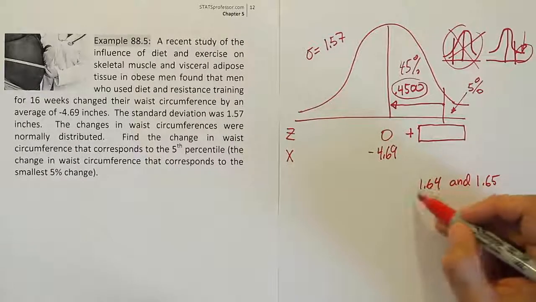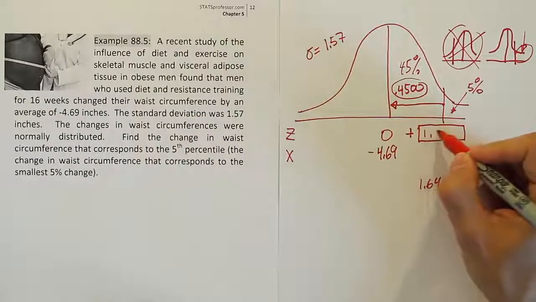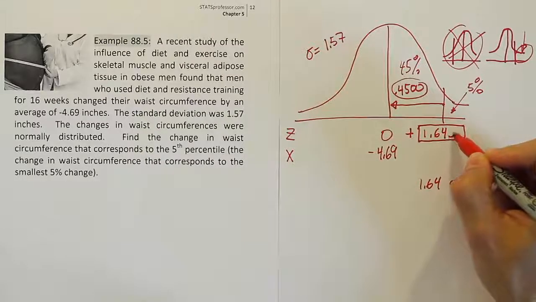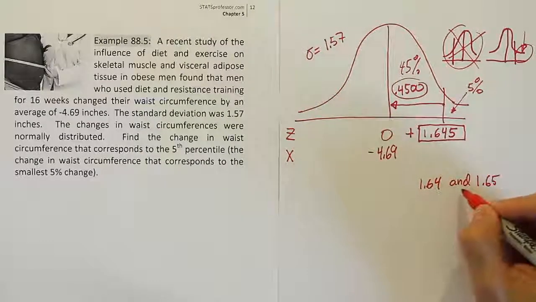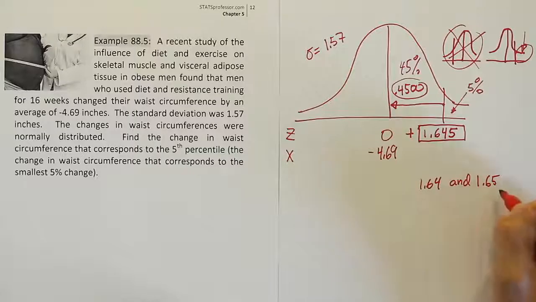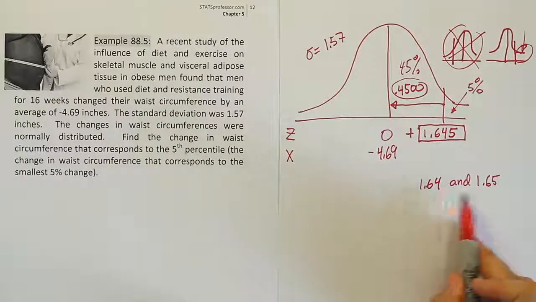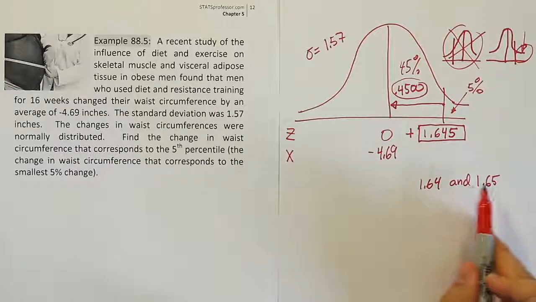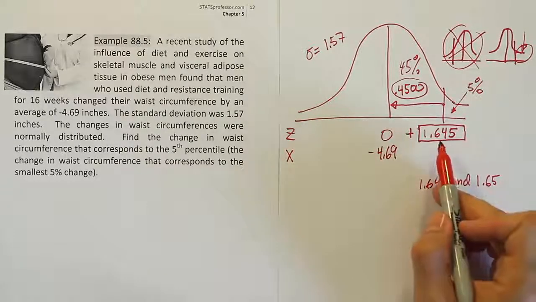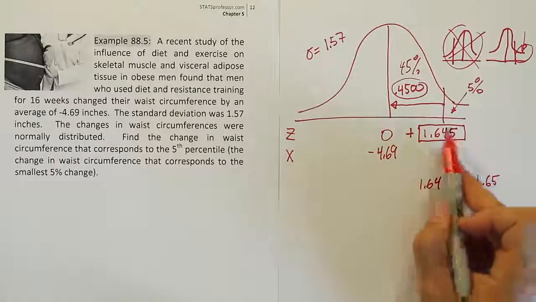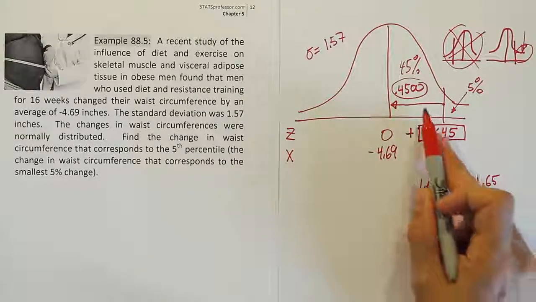Well, you simply take the smaller number, 1.64, and add a 5 to the end of it, because that's halfway between 1.64 and 1.65. That's what you will do if that ever happens to you on the table. Essentially, you're taking the average of the two numbers. If you add this number to this number and divide by 2, you will produce that z-score. So that is the appropriate z-score here because we did not have a closest value.